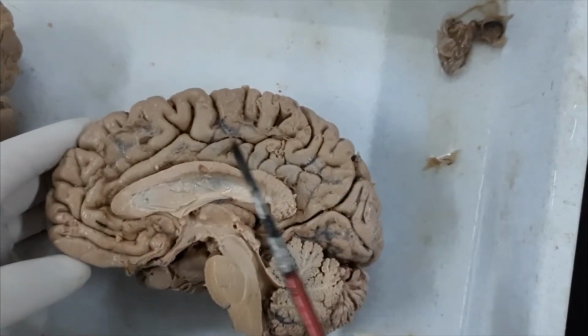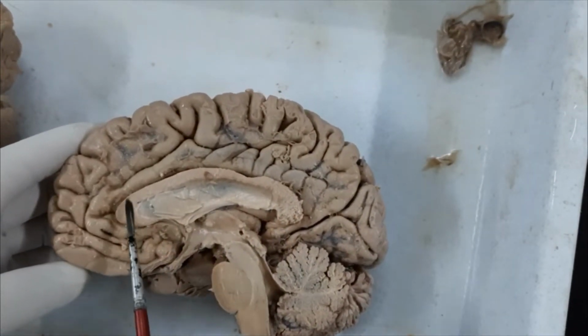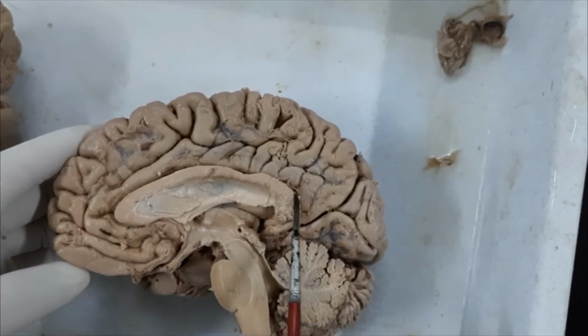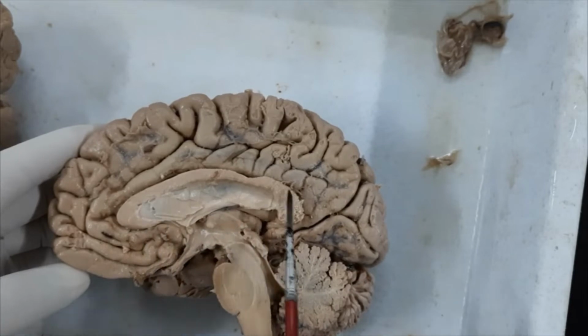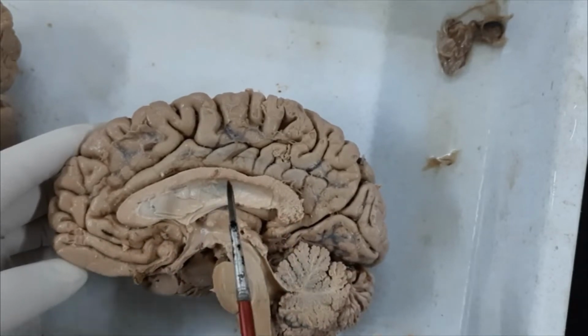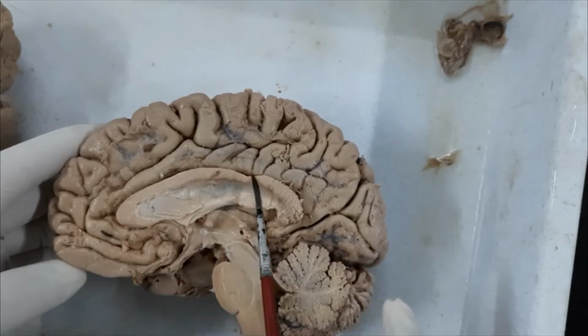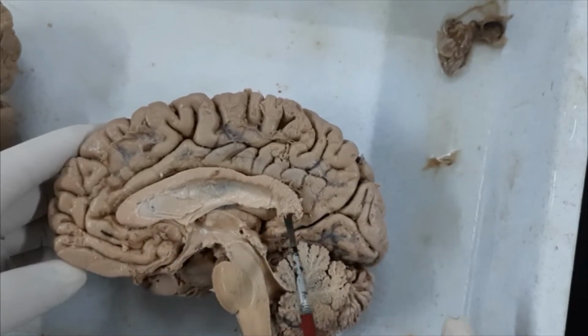Now, the striking feature here is this band of white fibers called the corpus callosum. Here is the genu of the corpus callosum, the body of the corpus callosum, and this is the splenium.